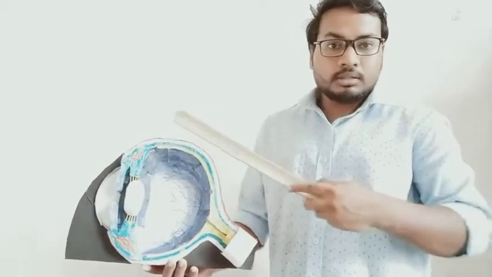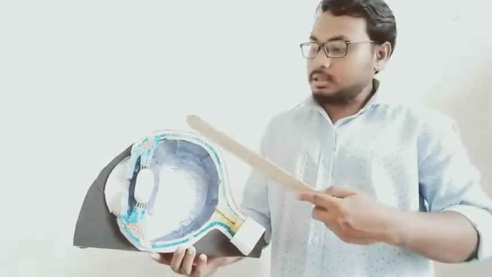The outermost layer, the blue colored layer, is known as the sclerotic. What does the sclerotic do? It gives the eye its shape, just like an eggshell gives its shape to the egg. Similarly, this sclerotic, which is made up of some fibrous tissues, gives the eye its shape.